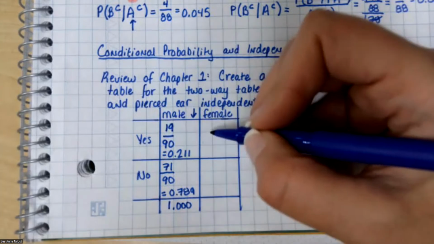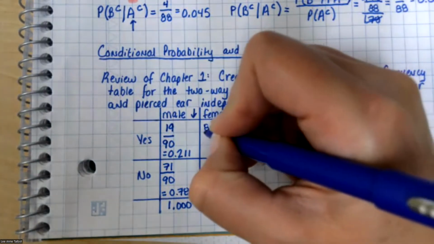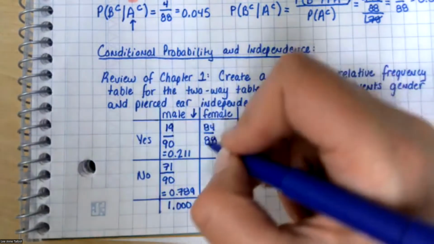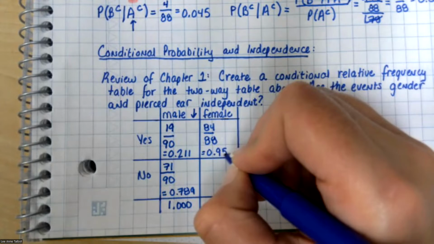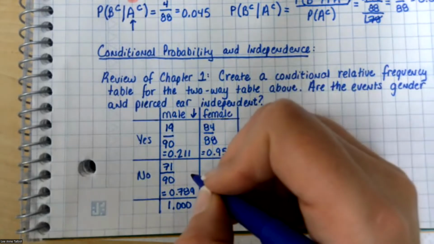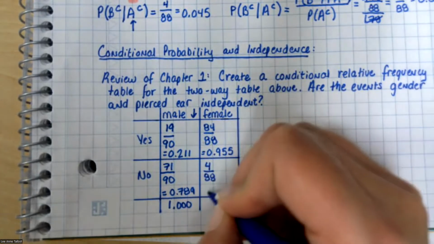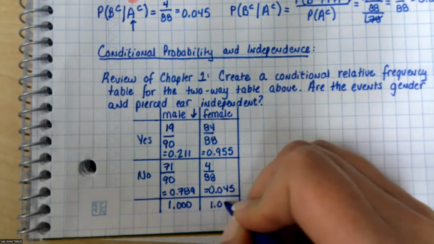What would the numbers be here? Which is 0.955. And this one we already calculated was 4 over 88, which was 0.045.